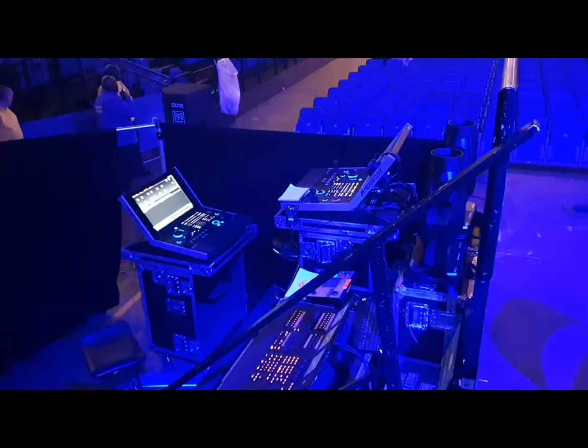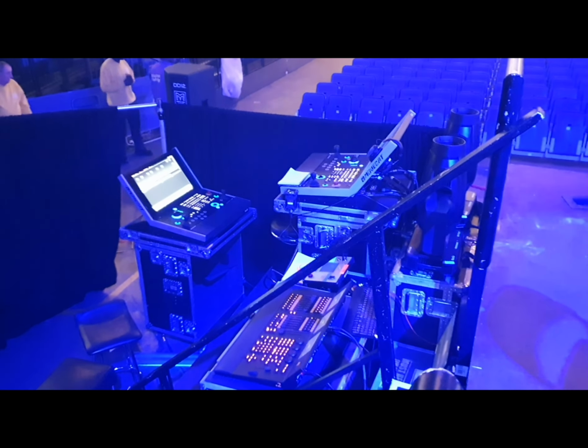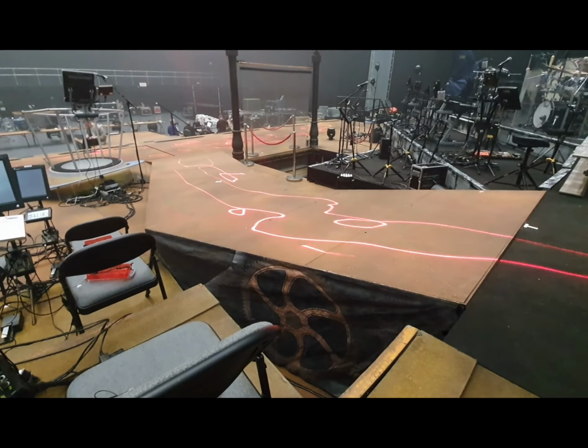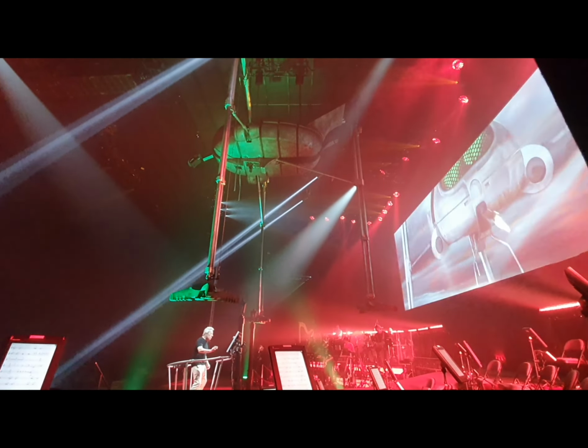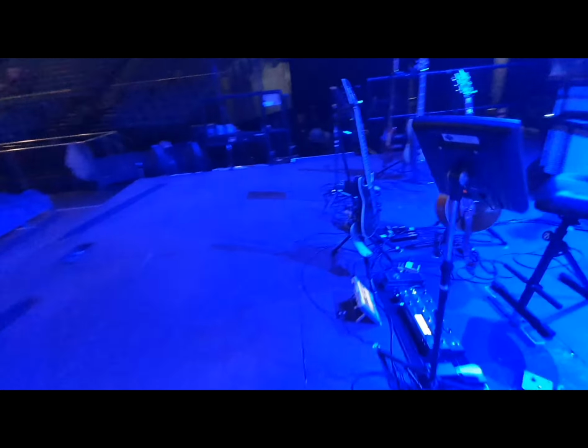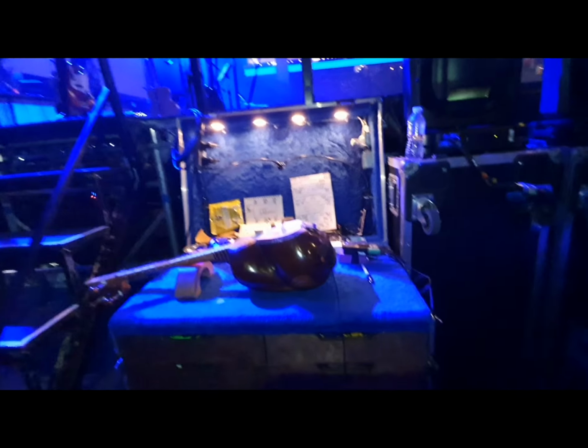On this side of the stage we've got desks for controlling pyrotechnics and lasers. Also there is a desk for controlling all of the motors and things that move during the show, like the fighting machine. And not to forget Guitar World with the dreaded Persian tar, a guitar tech's nightmare.